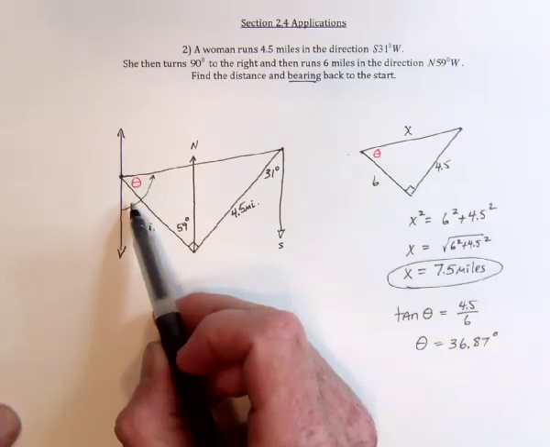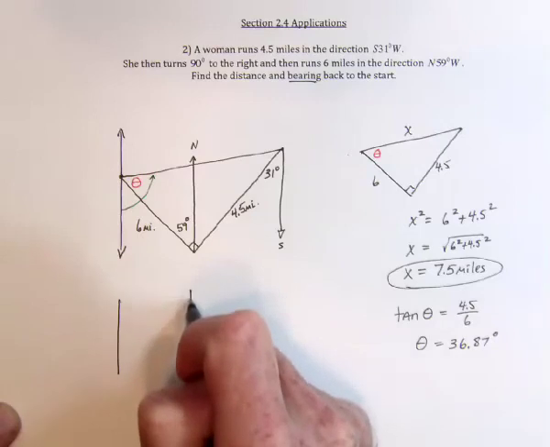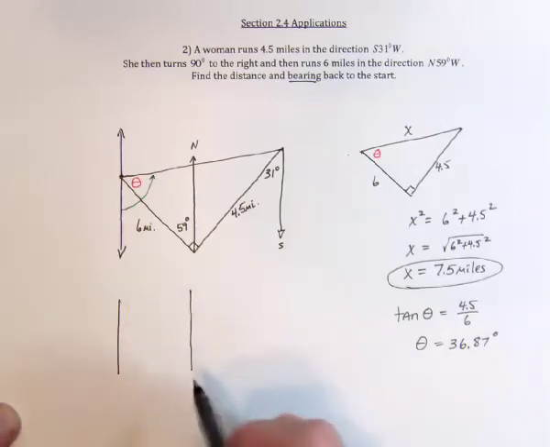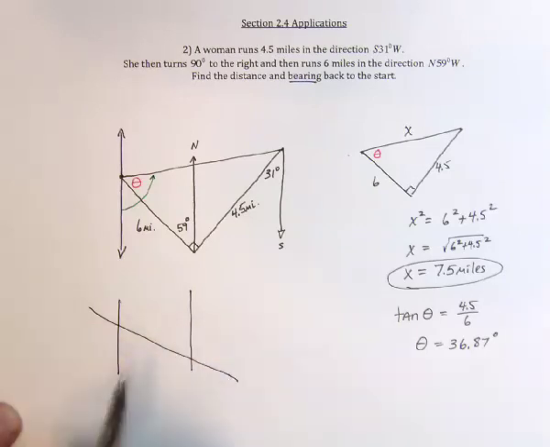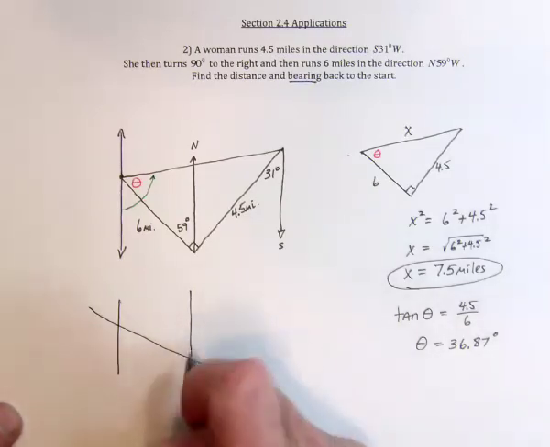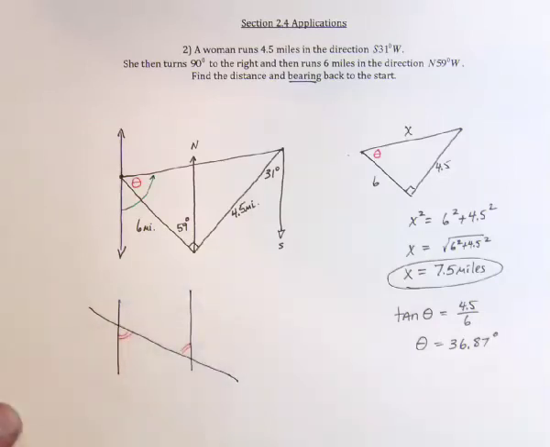And this part right here is actually 59 degrees, because when you have two parallel lines and what's called a transversal, then alternate interior angles, like this one right here and this one right here, are going to be the same size, or congruent.